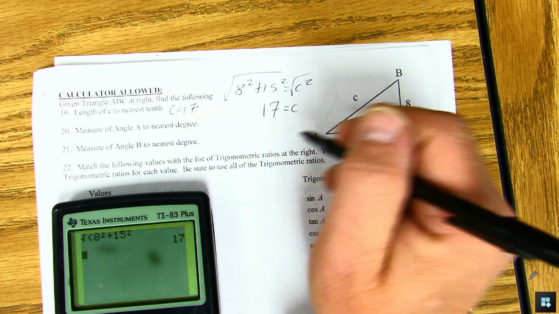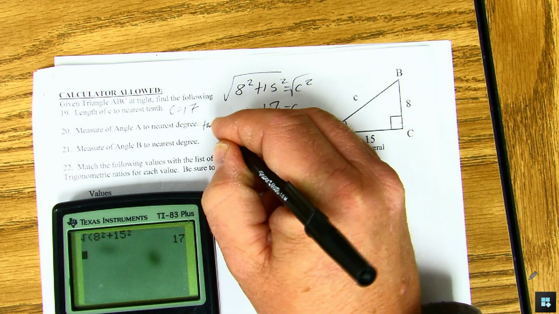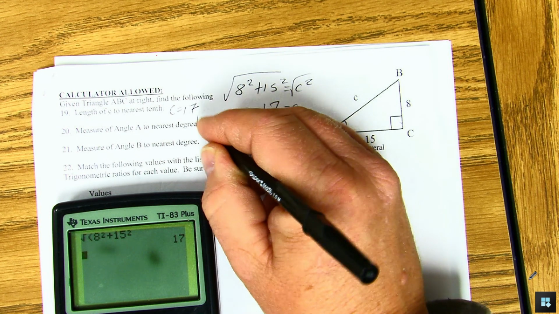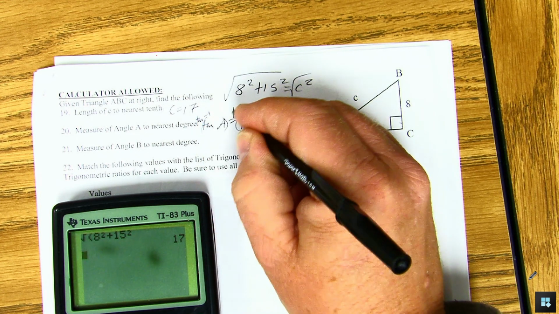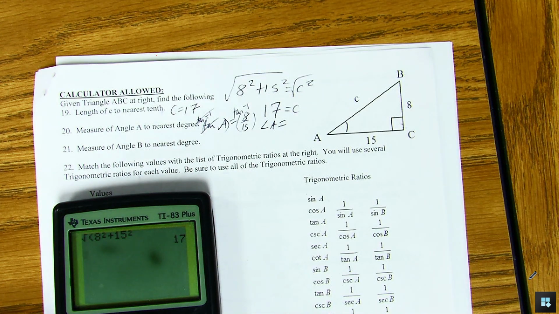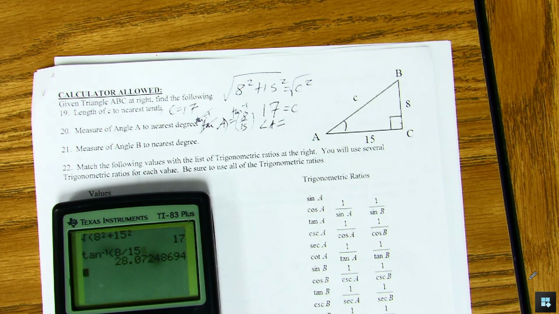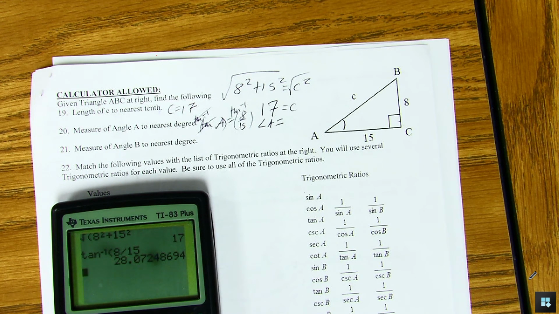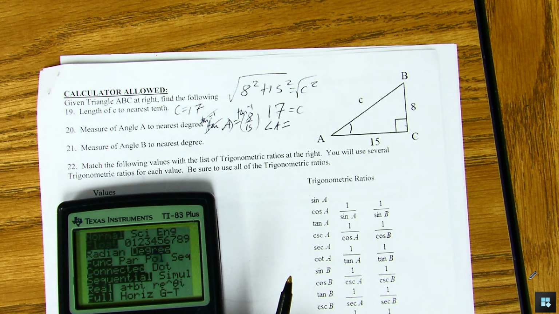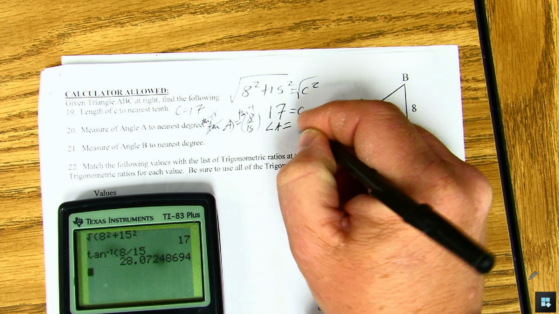Measure of angle A to the nearest degree. Well, if I want A, and this is 8 and 15, I could easily just use tangent. Tangent of A equals 8 over 15. How do you undo tangent? Inverse tangent. So I'm going to take the inverse tangent of both sides. So I get angle A equals, on my calculator, the inverse tangent of 8 divided by 15, and I get 28.072. That's to the nearest degree, so I have 28. Now I should make sure that I'm in degree mode, and I am. So 28 degrees is to the nearest degree.